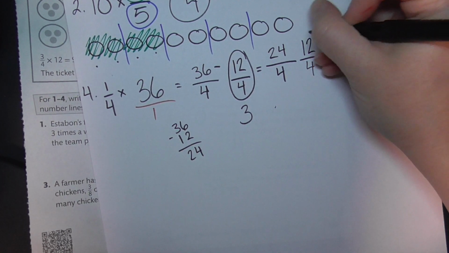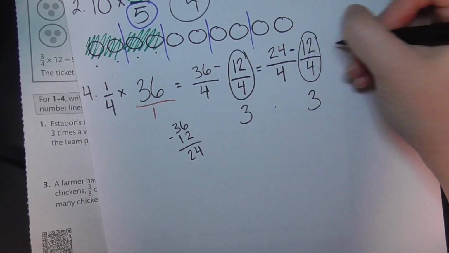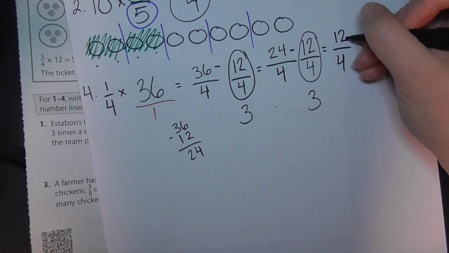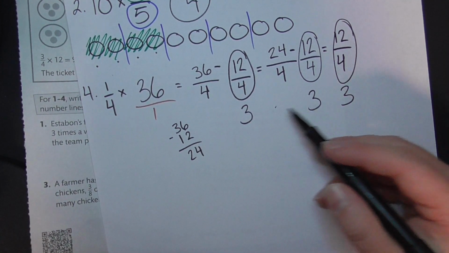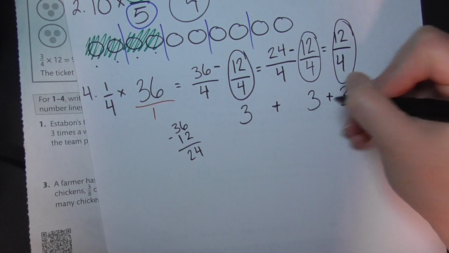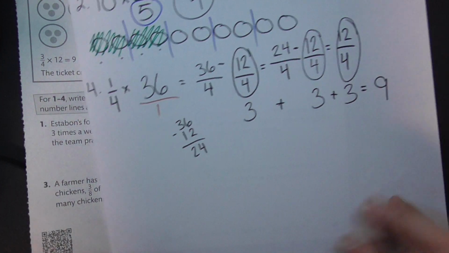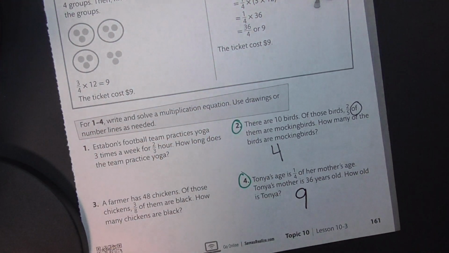So 12/4, that is another 3 holes. 24 minus 12, I know that that's 12. So I have another 12/4 here. So that's another 3 holes. So now I have 3 plus 3 plus 3 equals 9 holes. So my answer is that Tanya is 9.